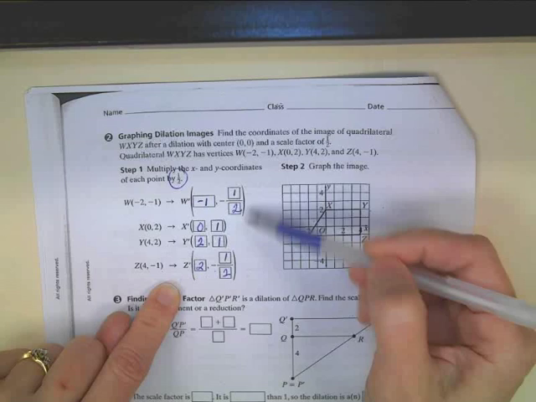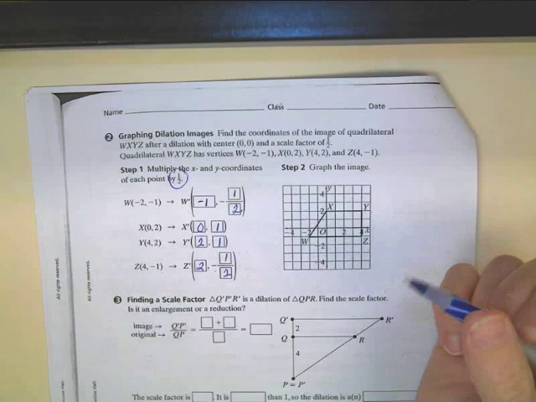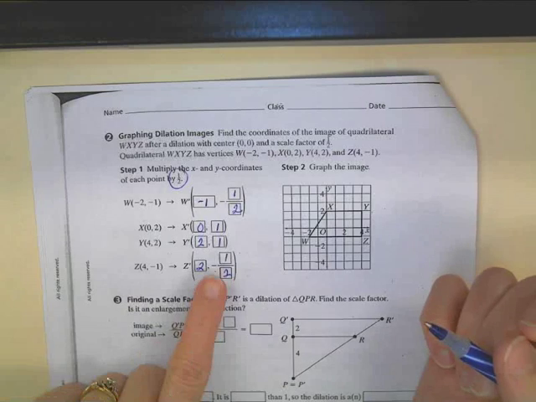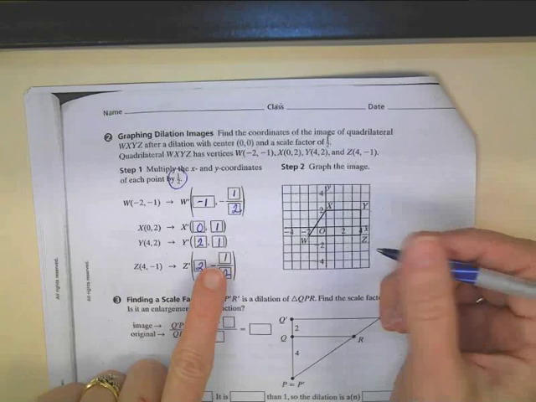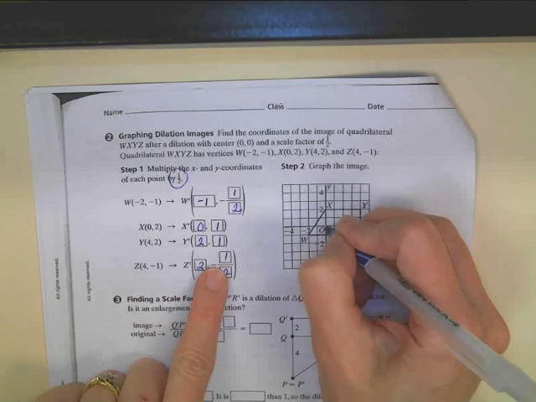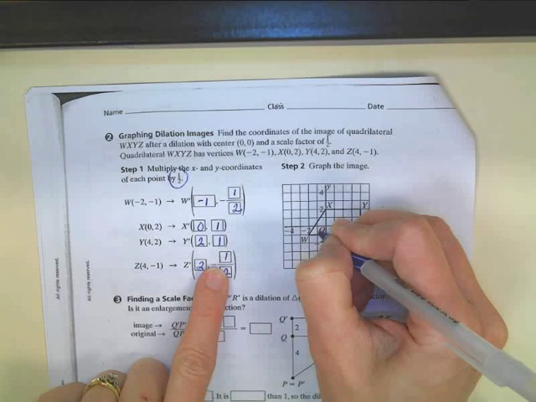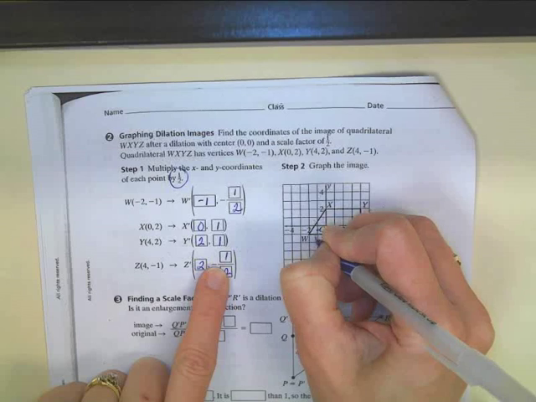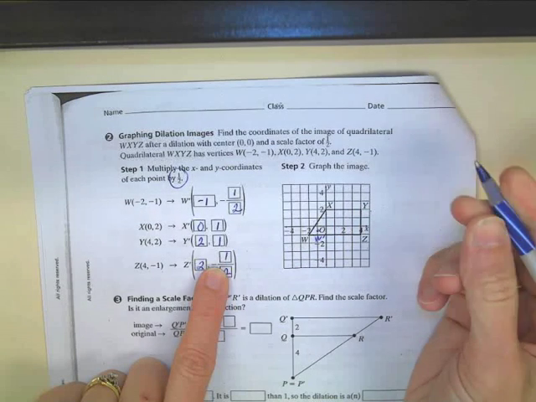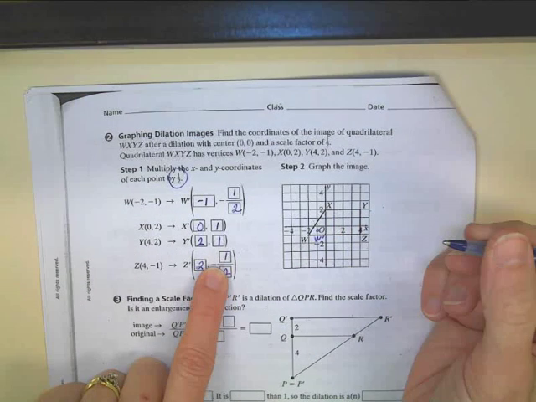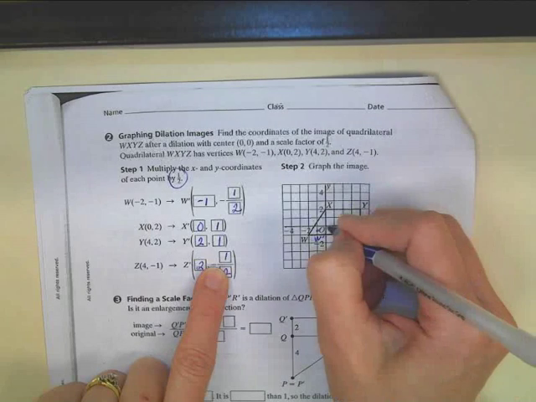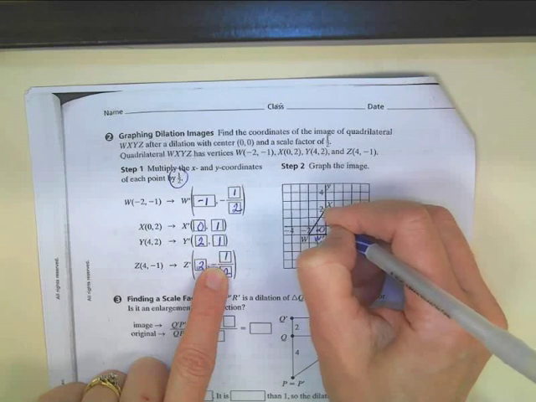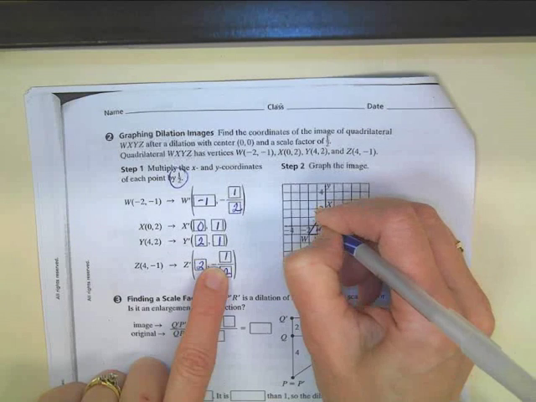If you need to write that math out, certainly you have room here on the side to do that as well. So now what I want to do is go in and plot my new ordered pairs so that I then have that dilation. Okay, so W now becomes (-1, -1/2). So it's right about here for W prime. Then X becomes (0, 1), so over 0, up 1. So this is now X prime.